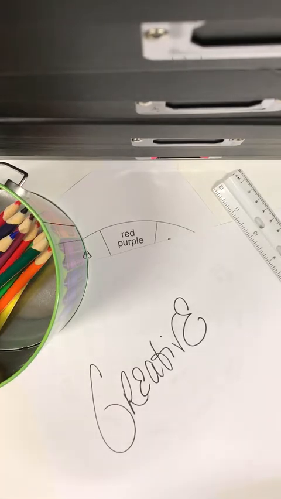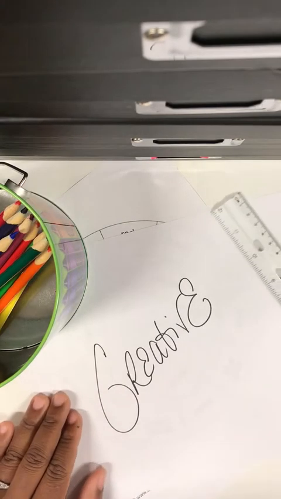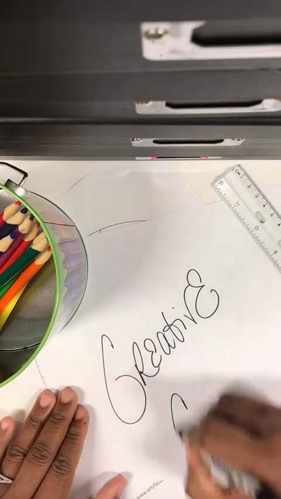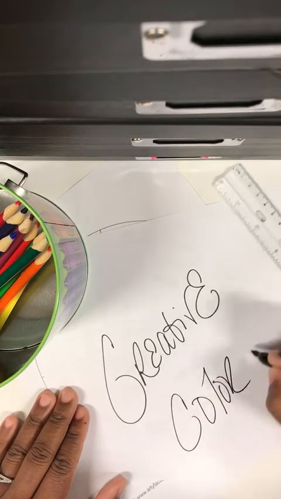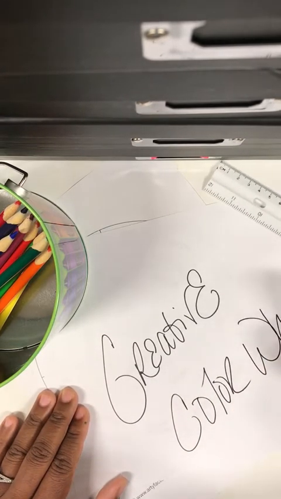So to do that, today you're being introduced to the color wheel, how the color spectrum reflects light, and how all the colors transition one to another in a specific sequence. And you're going to be doing a creative color wheel inside of your sketchbook. All right? So this is just going to demonstrate how you can create your creative color wheel correctly.